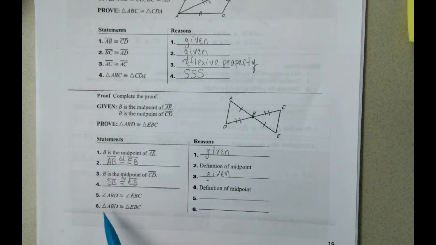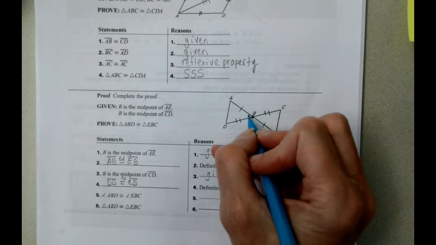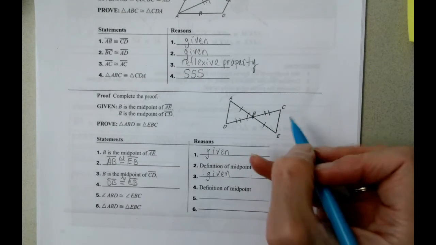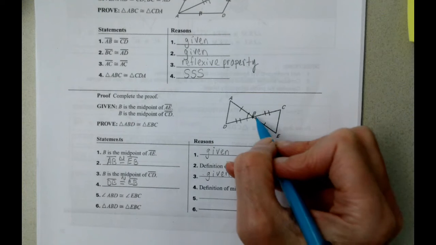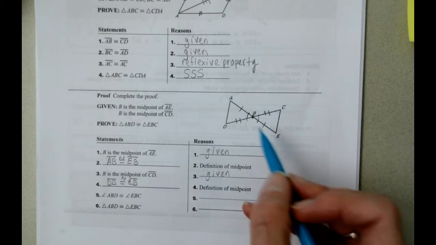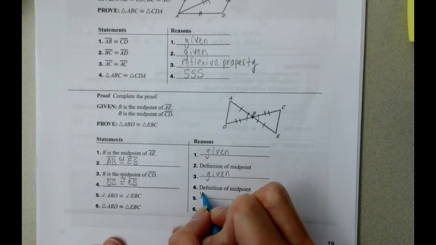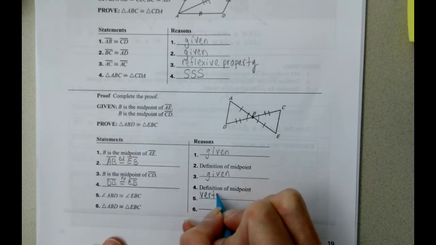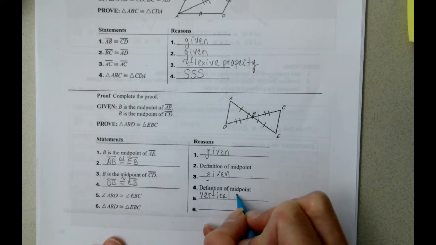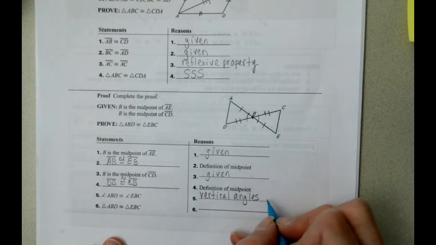So at this point, we've got triangle ABD is congruent to triangle EBC. And as we take a closer look in there, what we see is that those are vertical angles. And what we can say is that vertical angles are congruent.